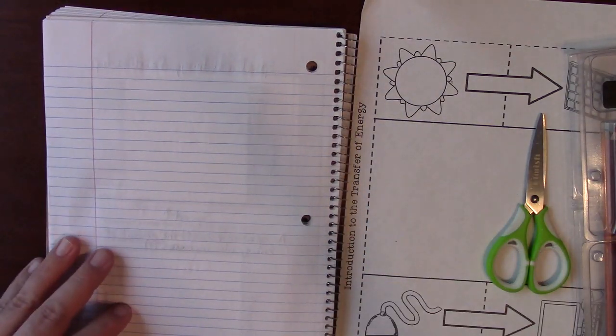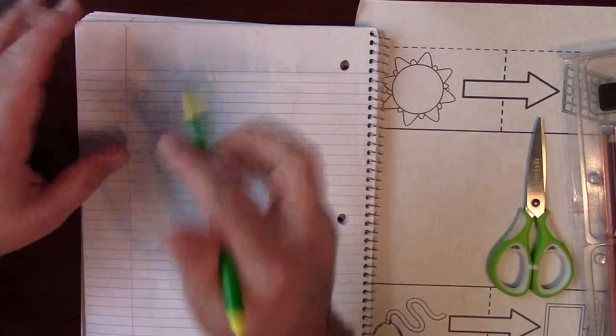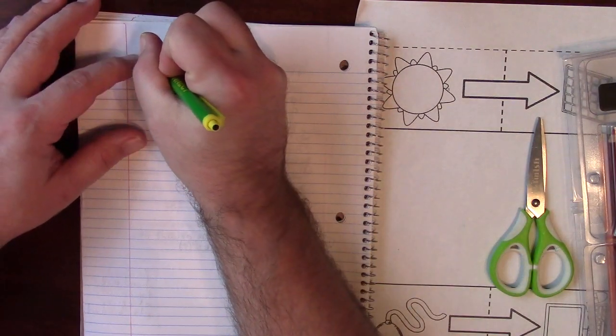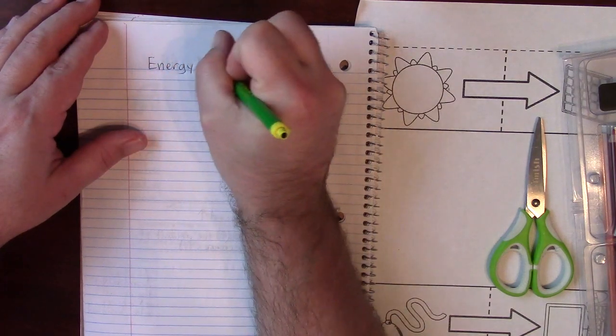Alright, so up top here, I'm going to title this page first, Energy Transfer.